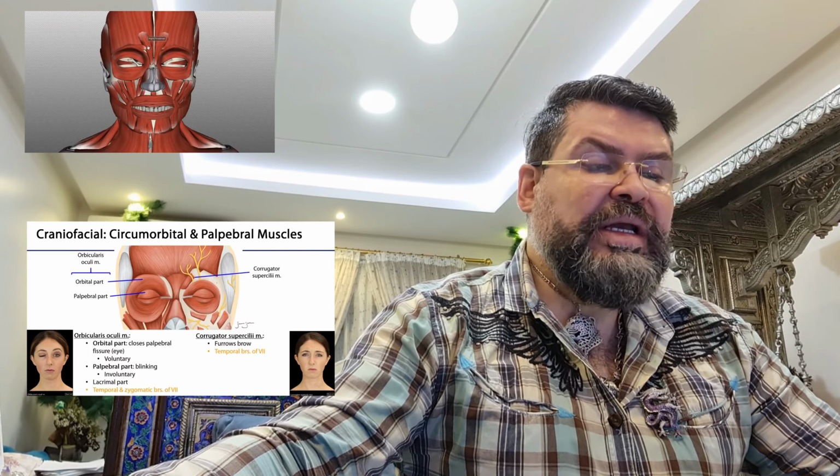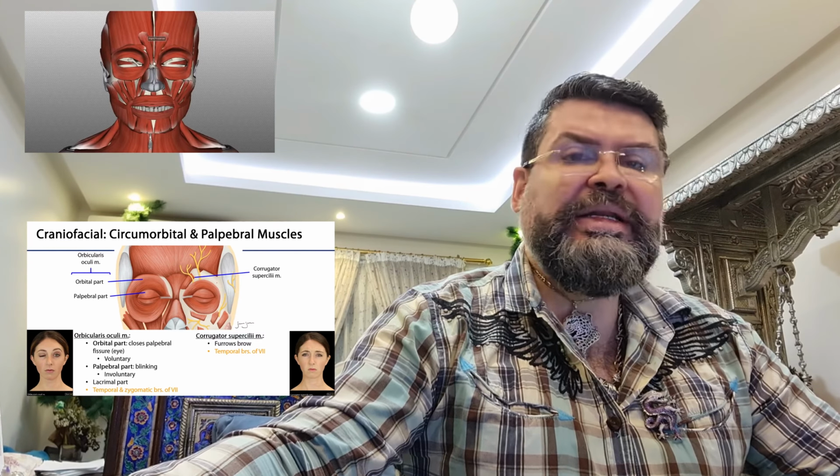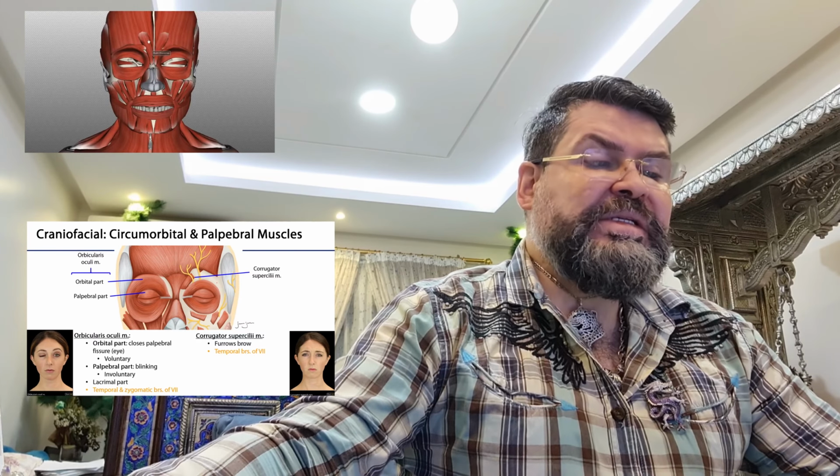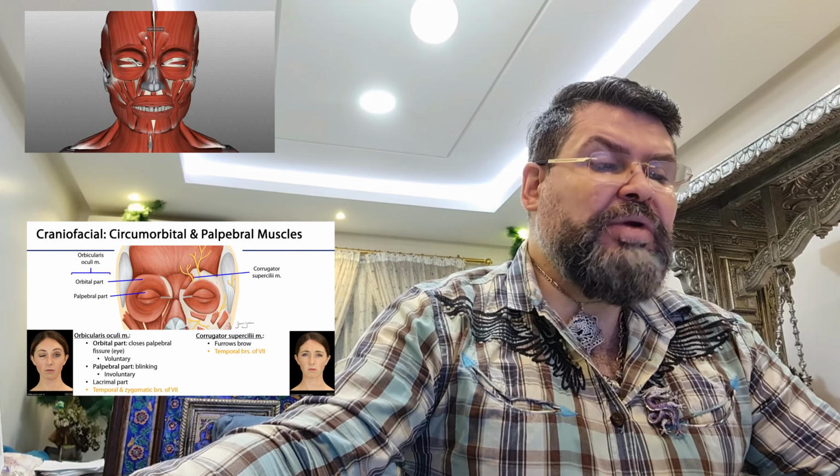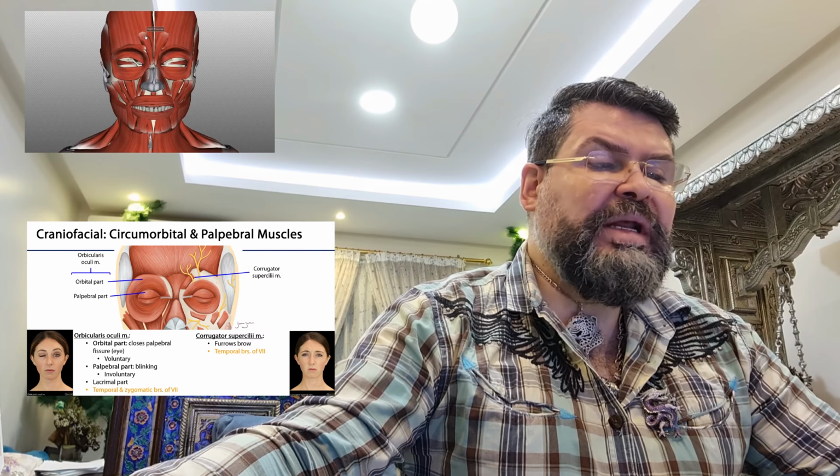So the procerus muscle, moving on to the craniofacial group, originates on the nasal bone superiorly and inserts onto the skin of the forehead. And this muscle is active when an individual frowns.